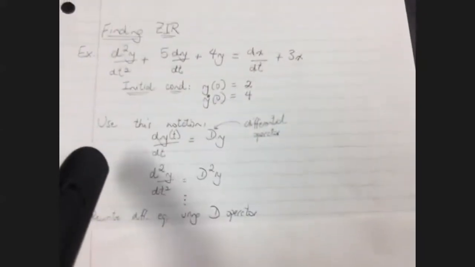Let's rewrite the differential equation above using that D operator, and I'll give you a few seconds to do that. So the one above, with that one right there. Let's see if you can write it and perhaps simplify it by using that D operator.